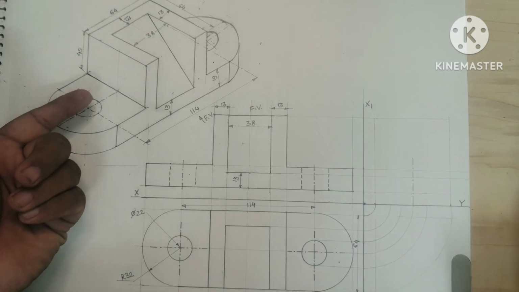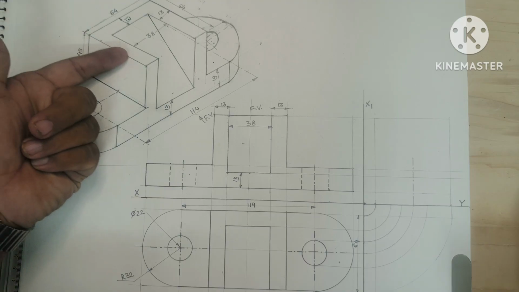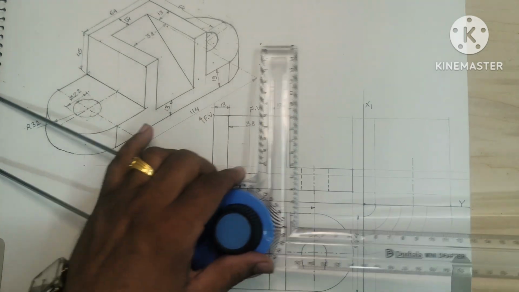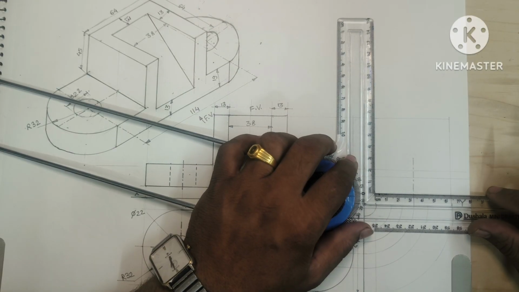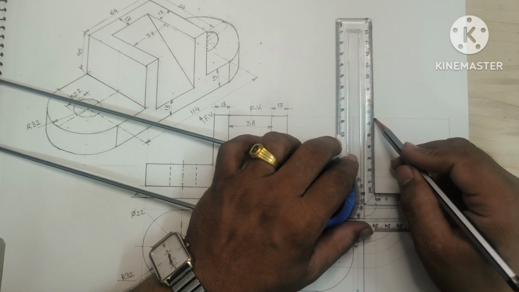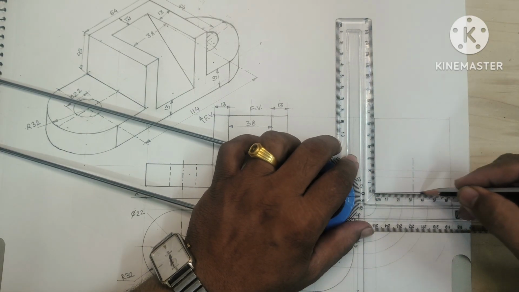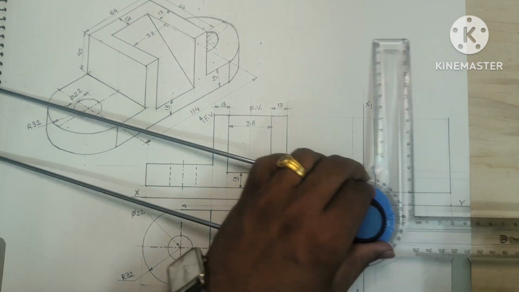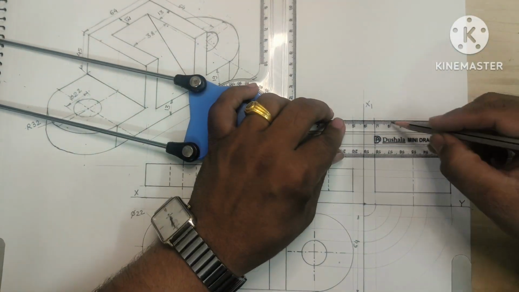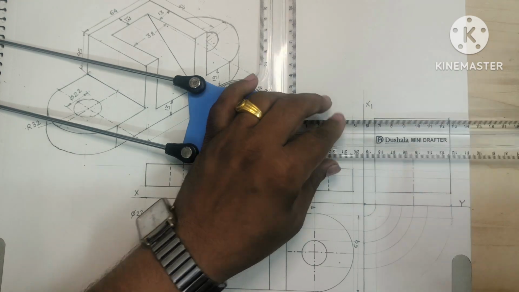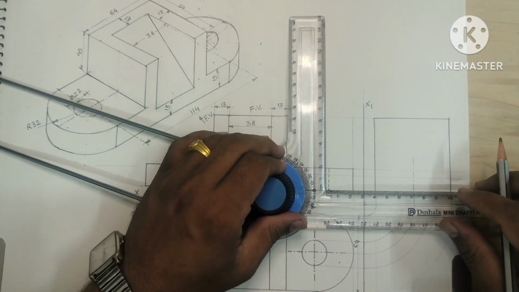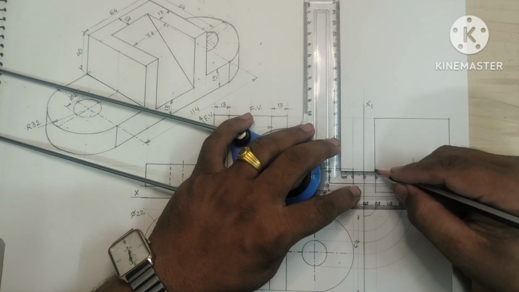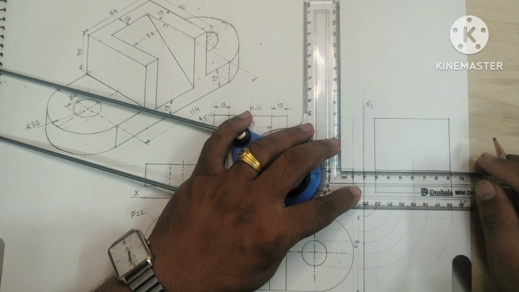First of all, in the left hand side view, this portion and this portion is visible. Hence, first of all, we will draw the straight line. This portion will be the straight line, this portion will be the straight line, this will be the straight line, and this will be the straight line, and this will be the straight line.